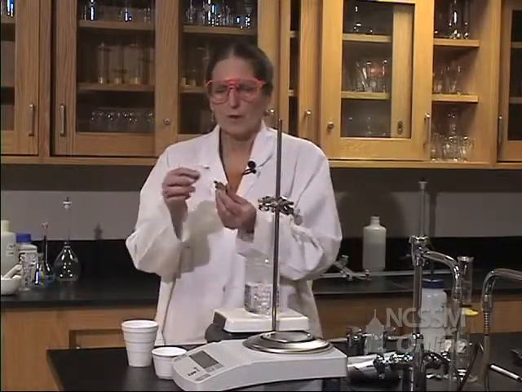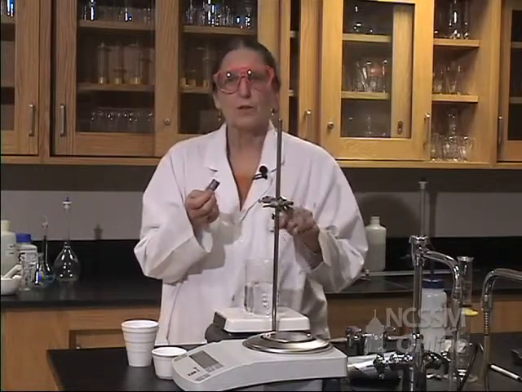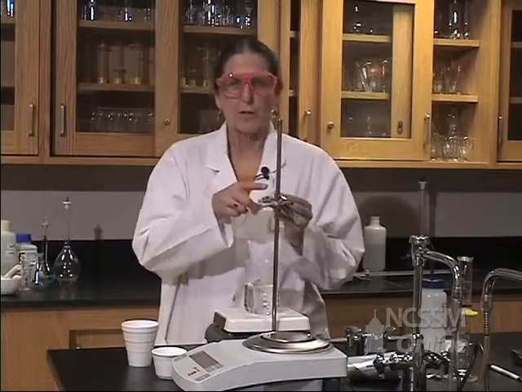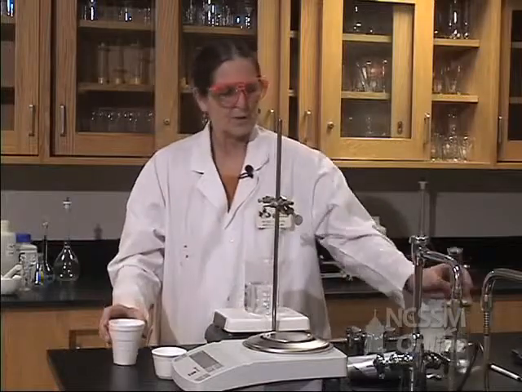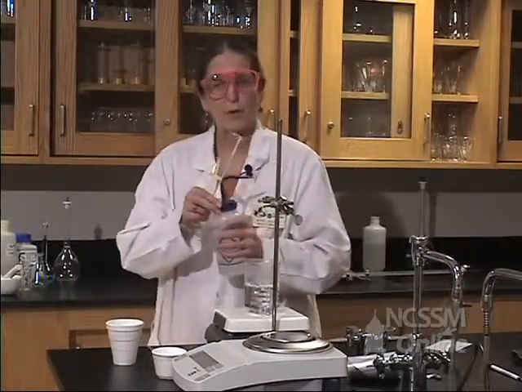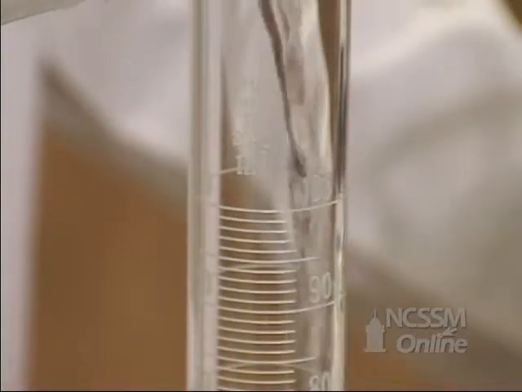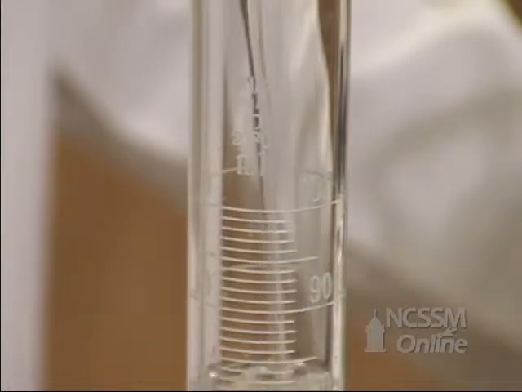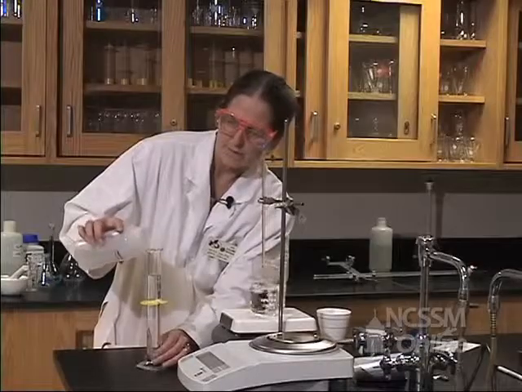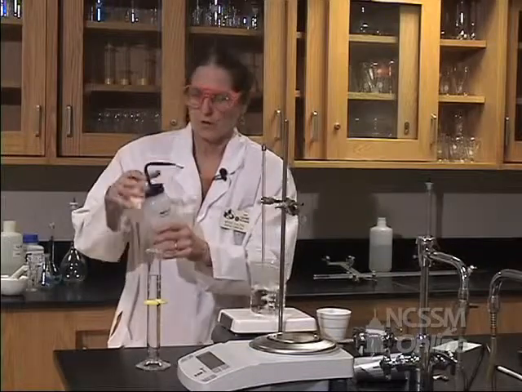What we're going to do is heat this sample to 100 degrees, or approximately 100 degrees. We'll get the exact temperature. And we're going to take 100 milliliters of water at room temperature. So let's measure 100 milliliters of water. Remember that 1 milliliter of water is 1 gram. So if we know that we have 100 milliliters, then we know that we have 100 grams. And this is at room temperature.